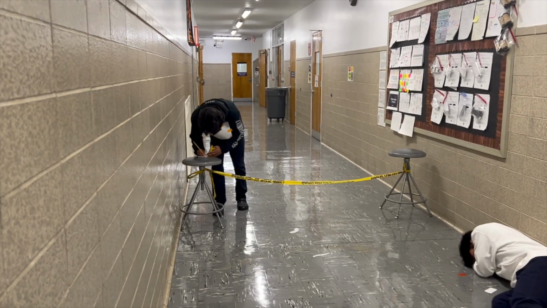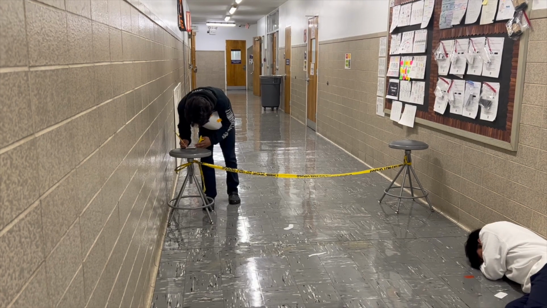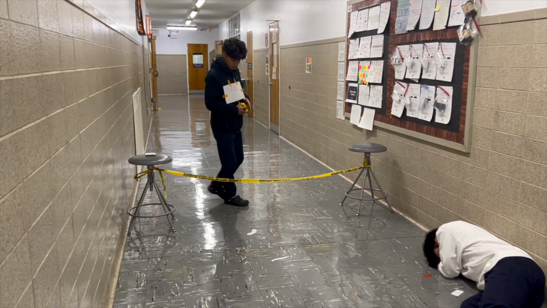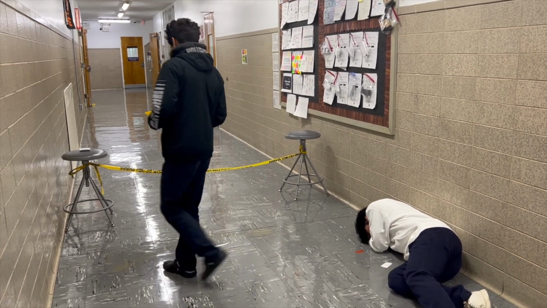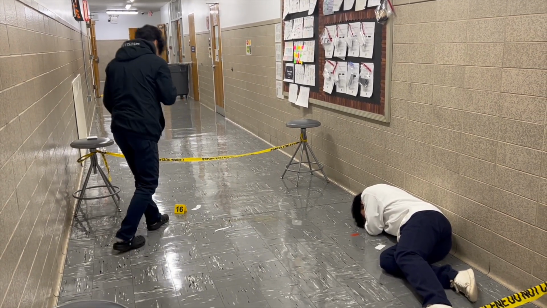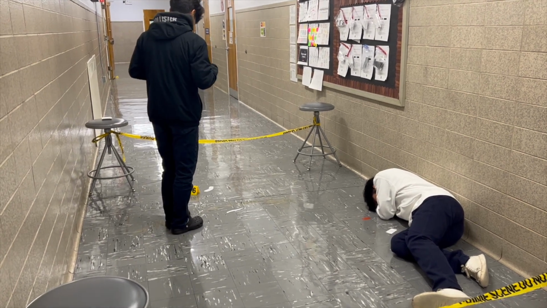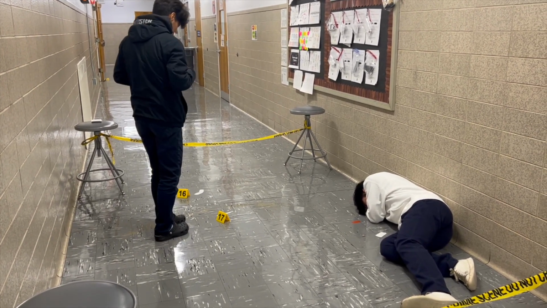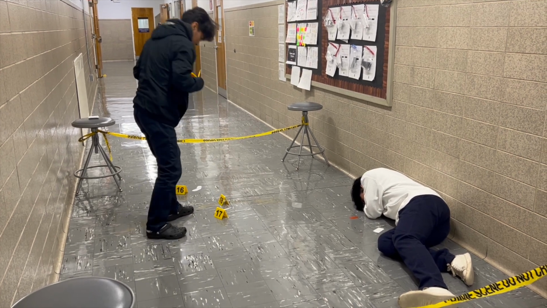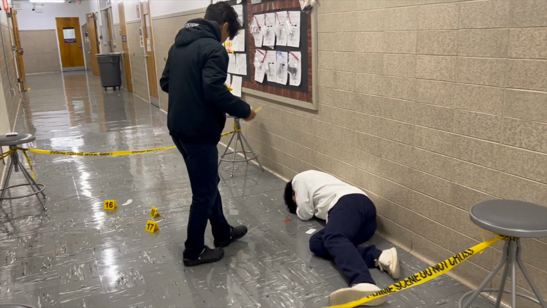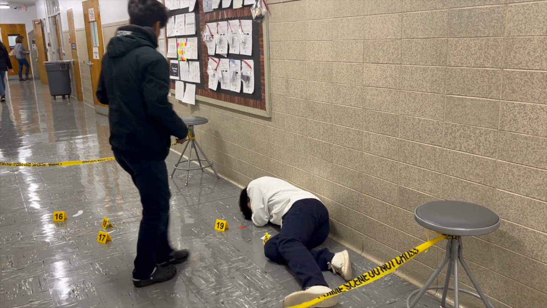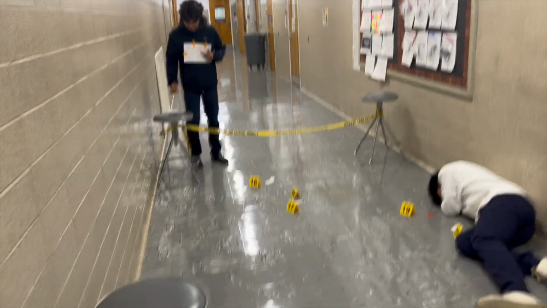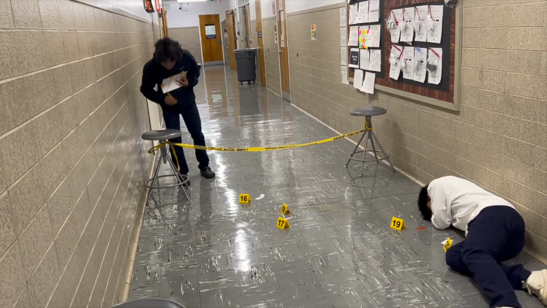The third step of crime scene processing is to label the evidence. The CSI must always first log their entrance with the time and their initials. The CSI then begins to label the evidence. As you can see, the CSI labels number 16 for the phone, number 17 for the knife, number 18 for the fingerprint on the knife, number 19 for the blood splatter, number 20 for the business card. Then the CSI must log their exit with the time and their initials.